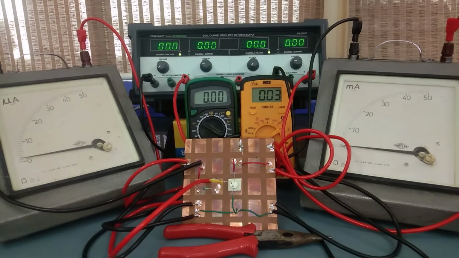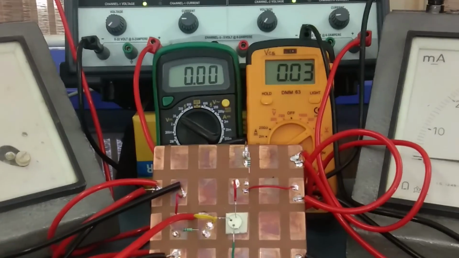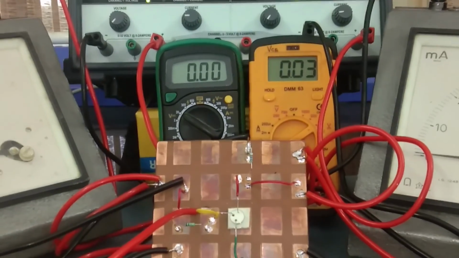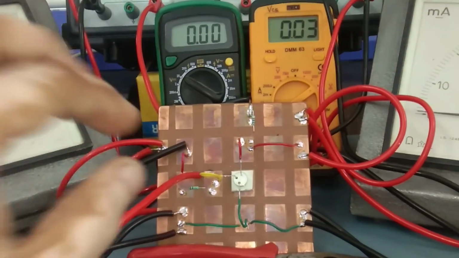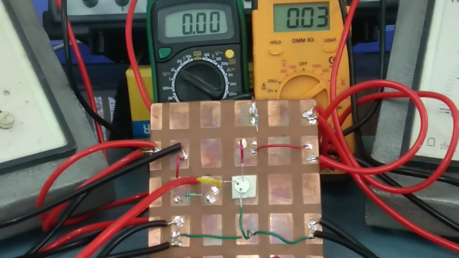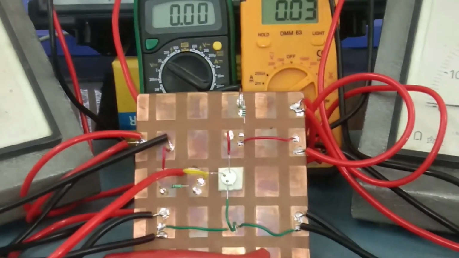Friends, let us now concentrate on the actual circuit of this NPN transistor in common emitter configuration. Here you can see this is the circuit. This is a very generic type of circuit, made in such a manner that we can make the connections very easily. So we will get into the circuit first. I will zoom in a bit.